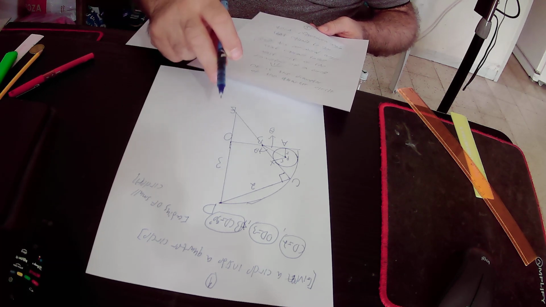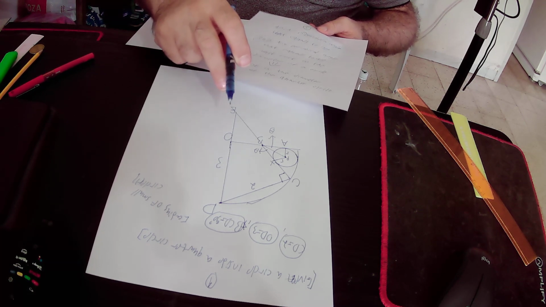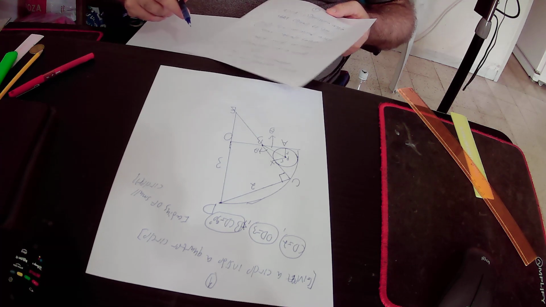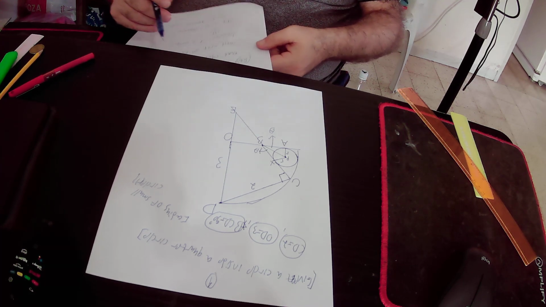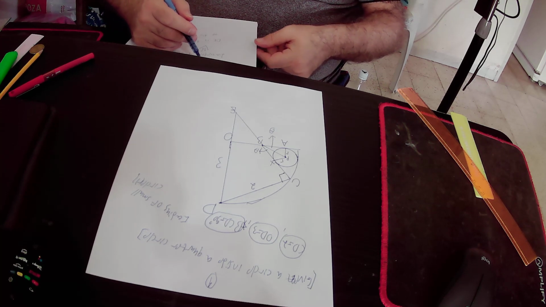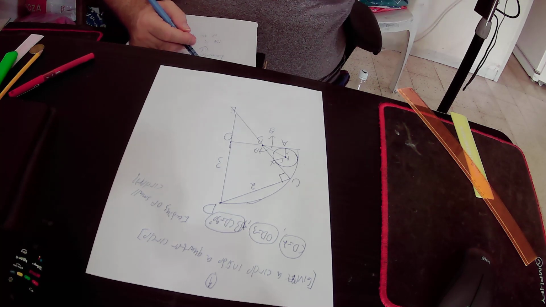Therefore, DE must be the diameter of the quarter circle. So, DE is the diameter of the quarter circle.